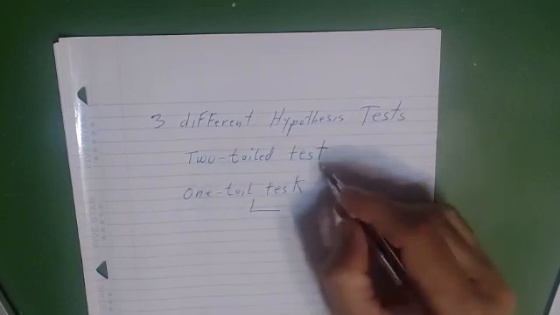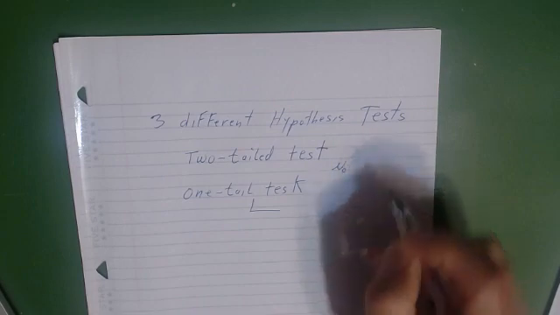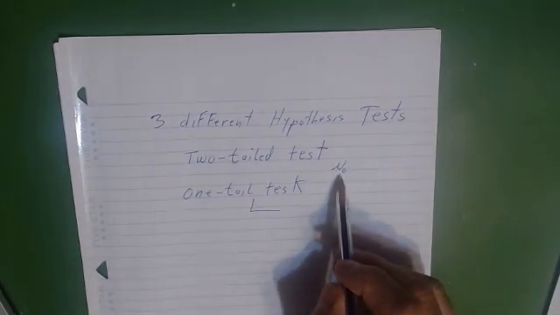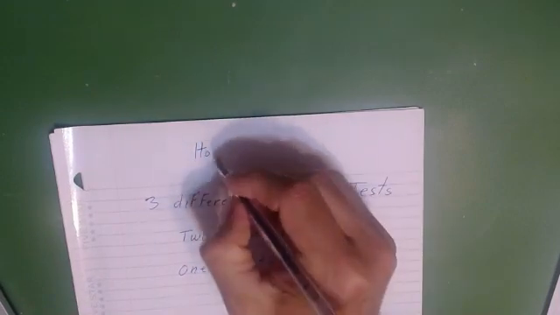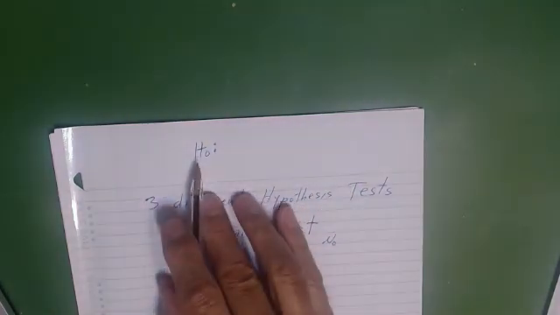So up here for two-tailed tests, I'm going to write mu sub naught. Mu sub naught is the mean value for your null hypothesis, okay? So up here, we always have H0, the null hypothesis, H sub 0.